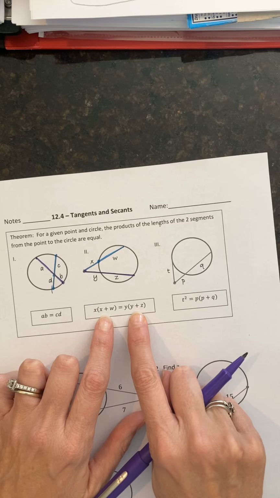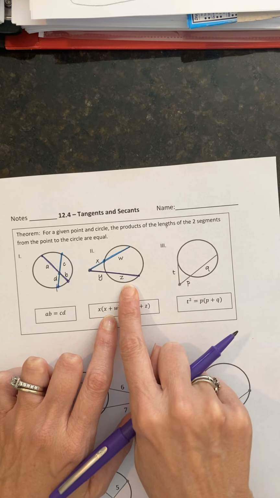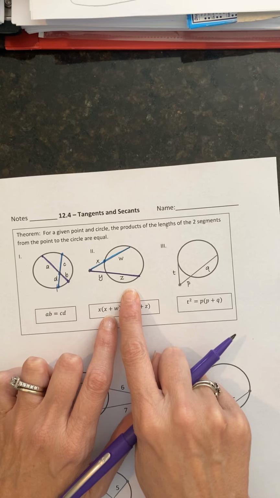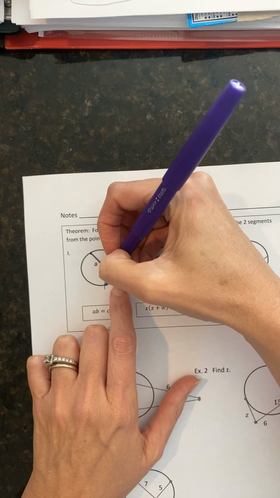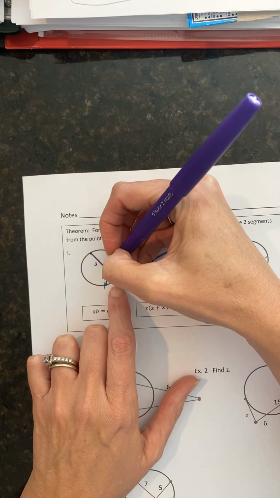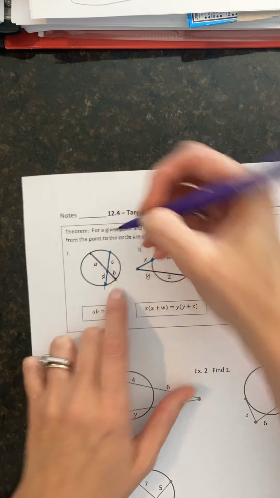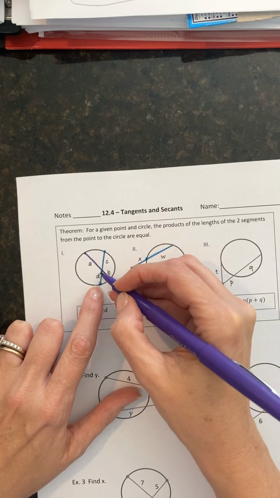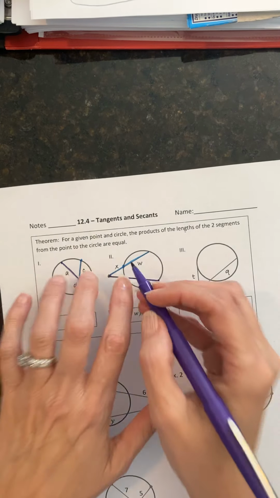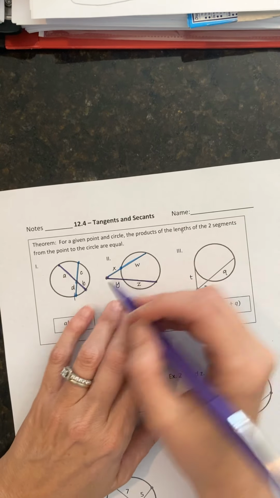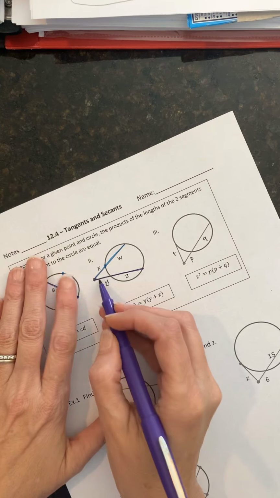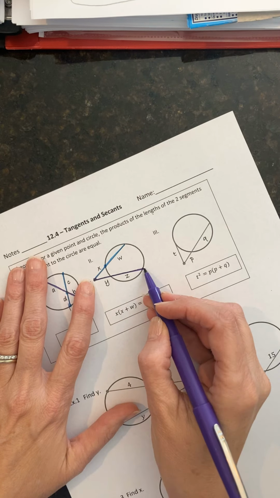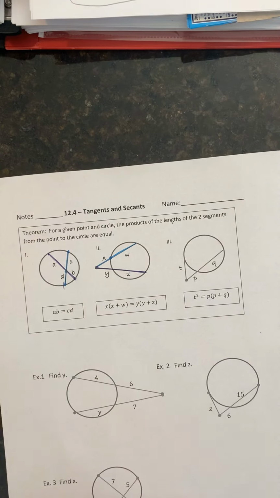That's what this says. That is tough. Way harder than this. See, these two distances are going different directions. So distance times distance, A times B, distance times distance, D times C. But here, the distances are going the same direction. Distance times distance equals distance times distance. That, I think, is hard.